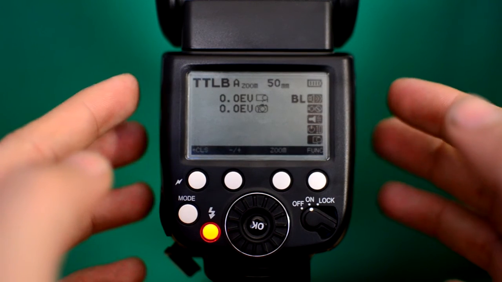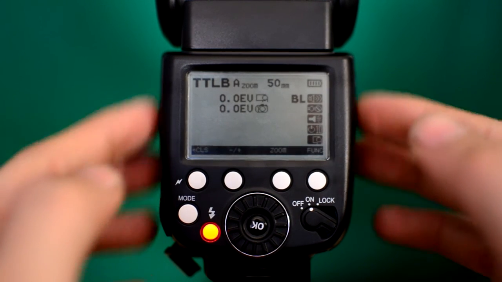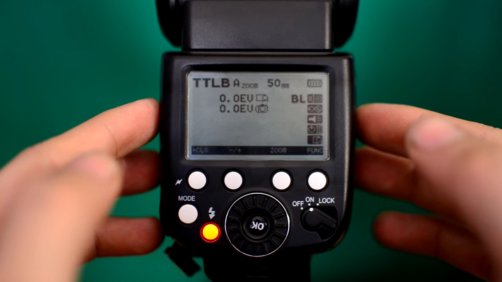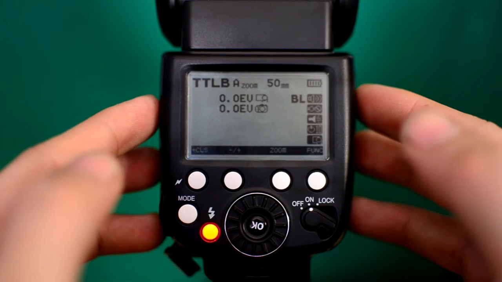Anyway guys, that was the basic introduction to the menu system on the Pixel X800N Standard Speedlite for Nikon.